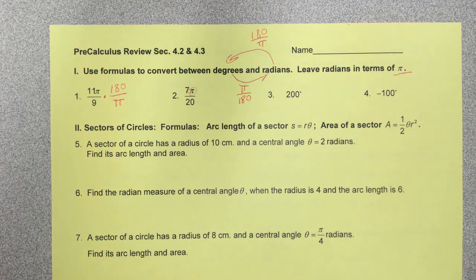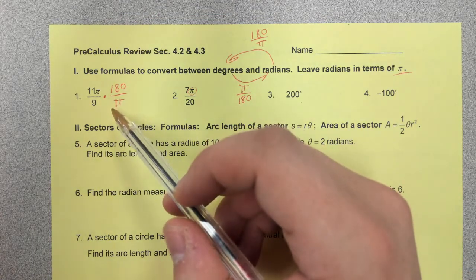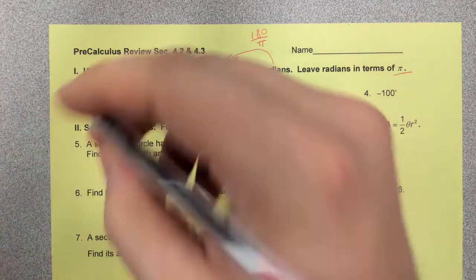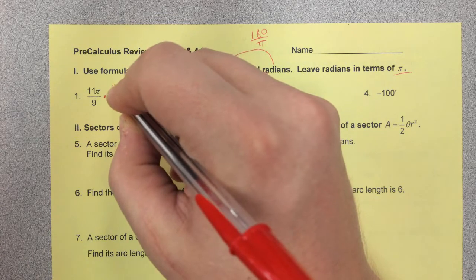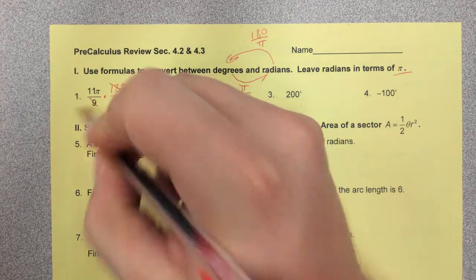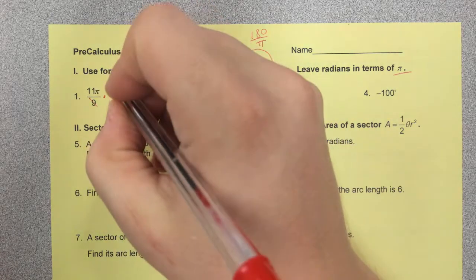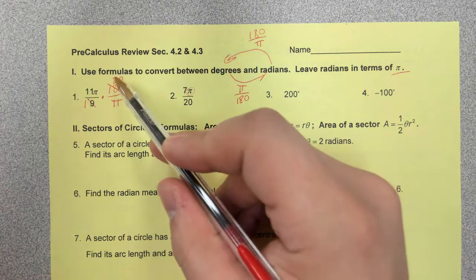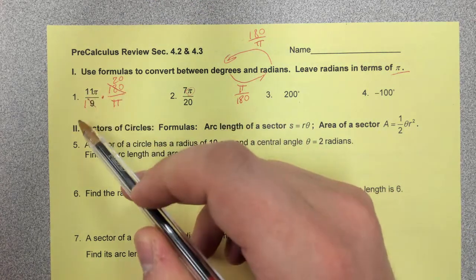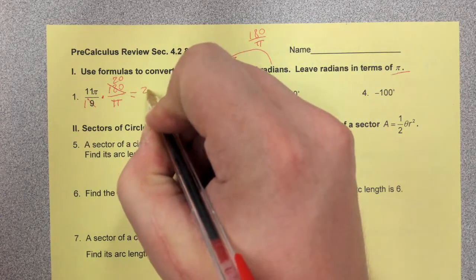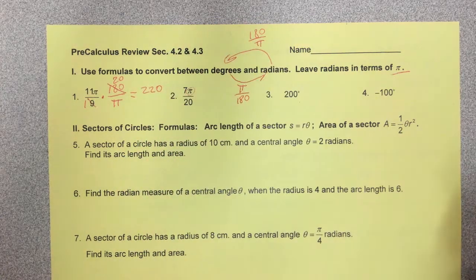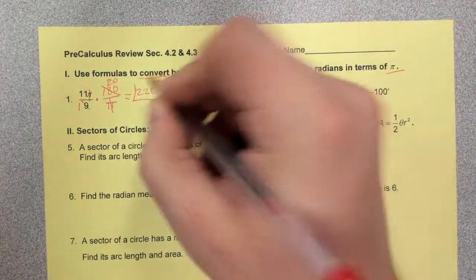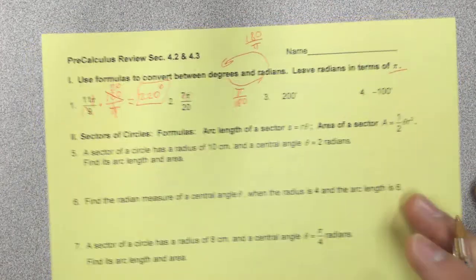Okay, we can just go ahead and do that. 180 over pi. What's nice about this is we can just go ahead and reduce our fractions here. So let's see, 180 divided by 9 would be 20. So 20 left here and 1 left there. So then we would have 20 times 11, that would be 220. And then the pi's also cancel. So we're left with just 220 degrees. Okay, so that's how we go that direction.